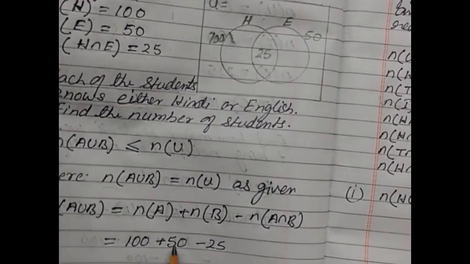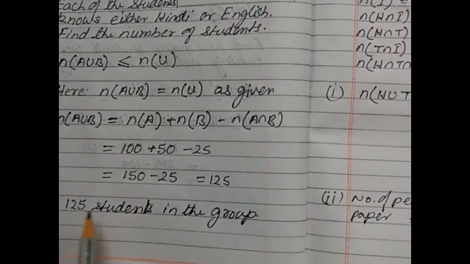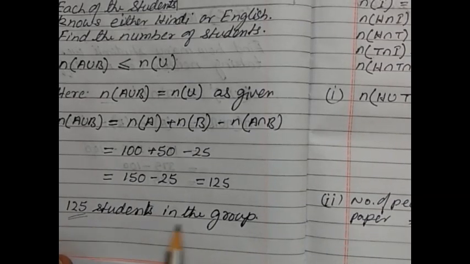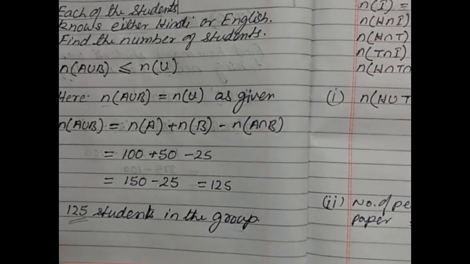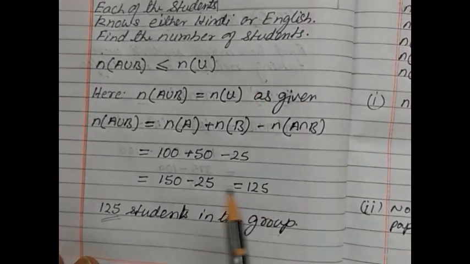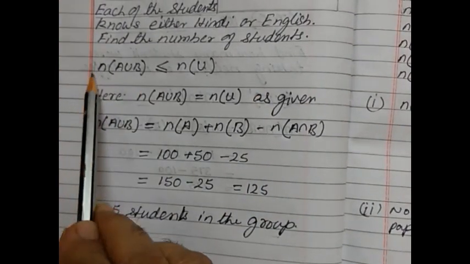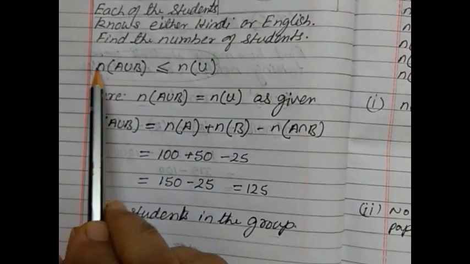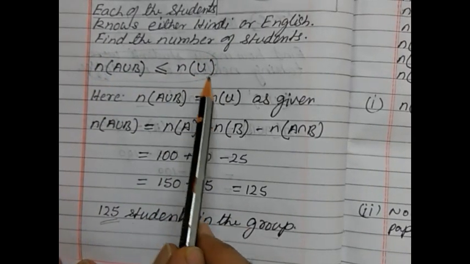So this will be the same formula, and we will find that there will be 125 students in the group. I hope this is clear to you. This is the way that you will be doing it. The most important thing was that you need to remember this relationship. Okay.